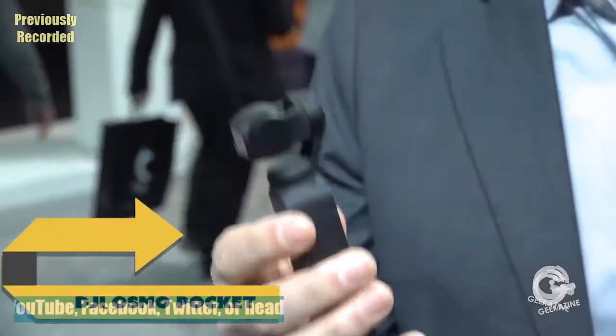All right, so I was at CES 2019, and they showed this little puppy right here. They had the Osmo, which is a camera on a gimbal, which is really nice, and of course the gimbal that you can put your iPhone or your Android phone on, which is a really nice one. But I wanted something small, compact, and separate, and that's what this is right here. This is the DJI Osmo Pocket.